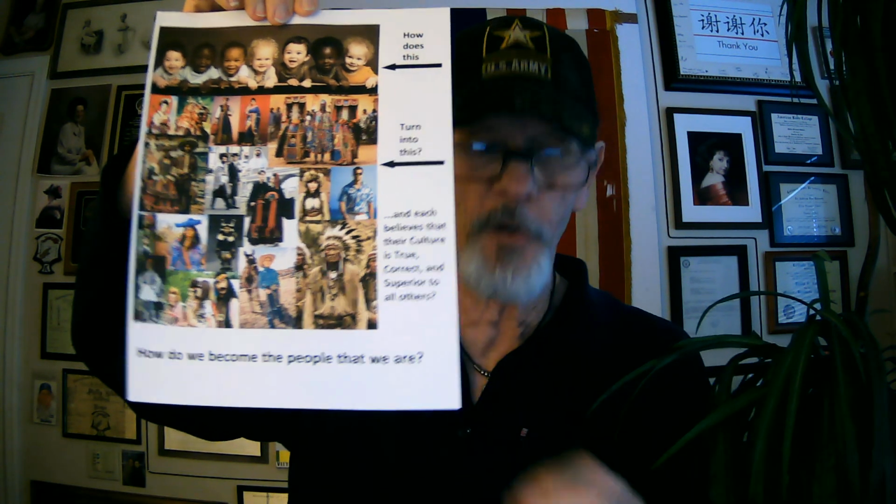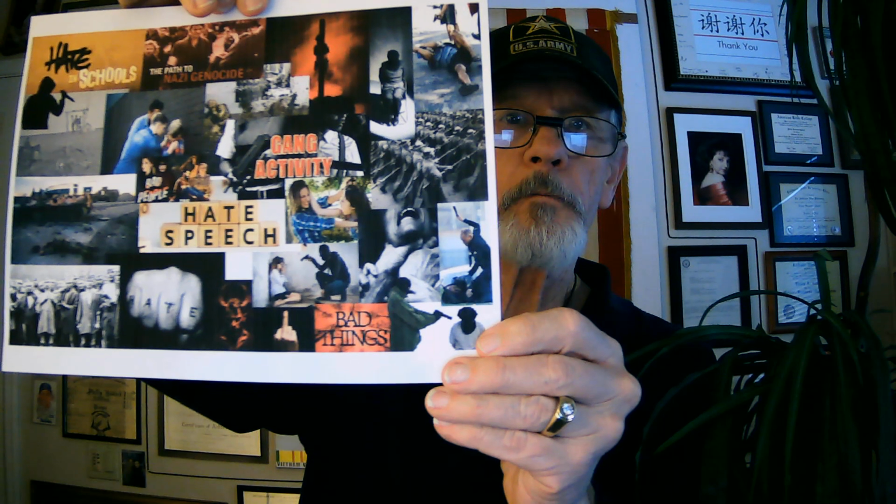Okay, let's start by taking a look at this. You see these beautiful babies here? How is it that these eventually become this? Different ethnicities, different cultures, different belief systems, different gods, or maybe they even become this. I certainly hope not. Okay, keep that in mind.